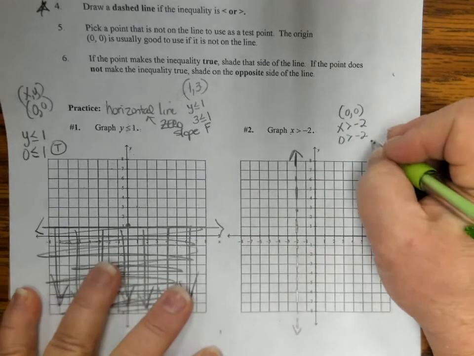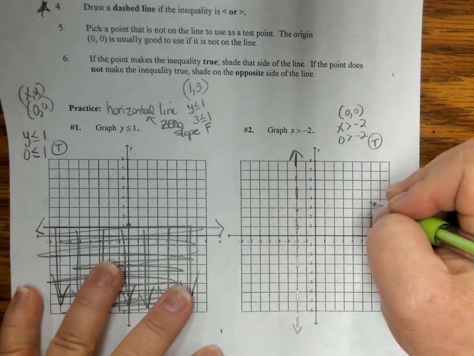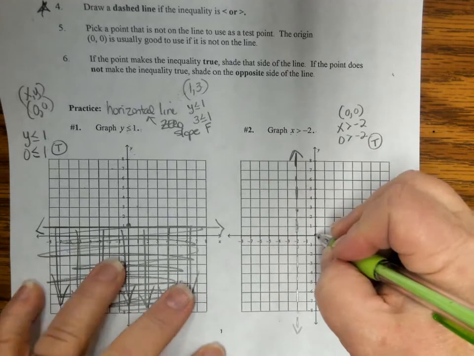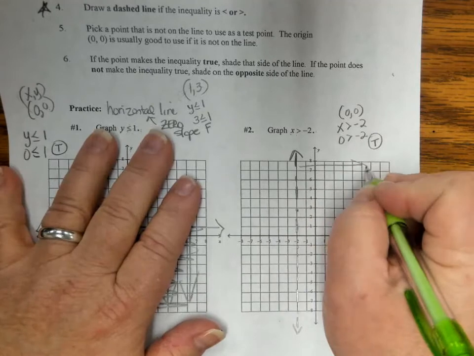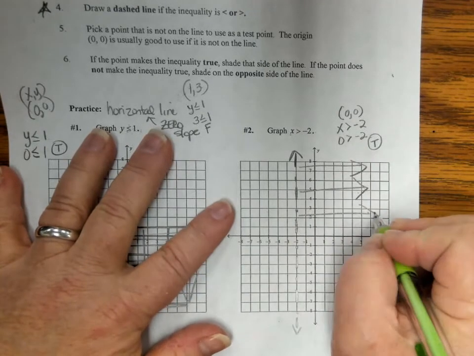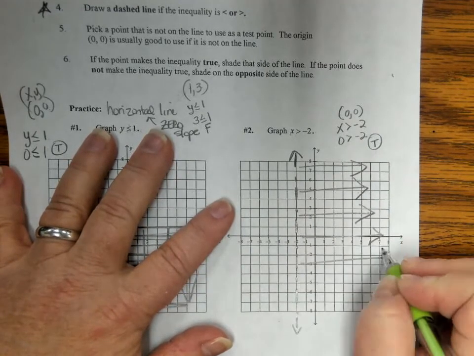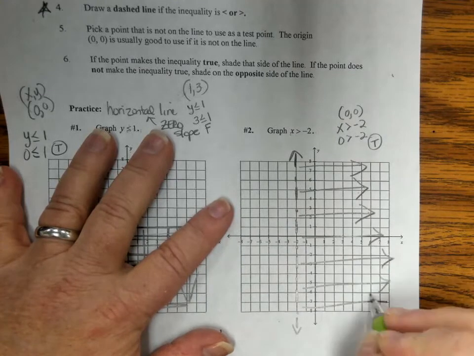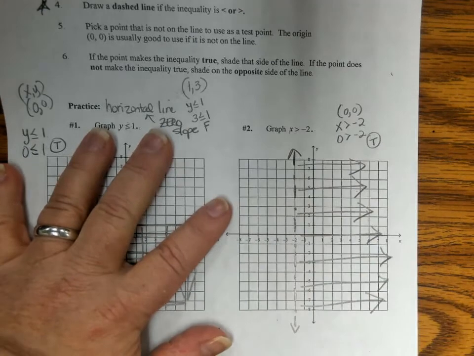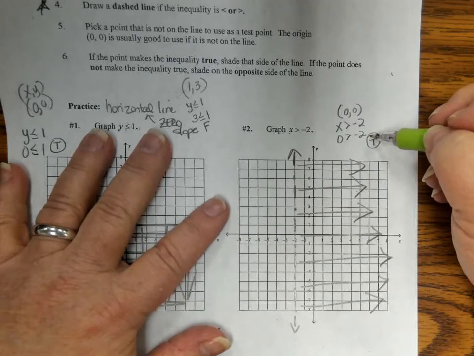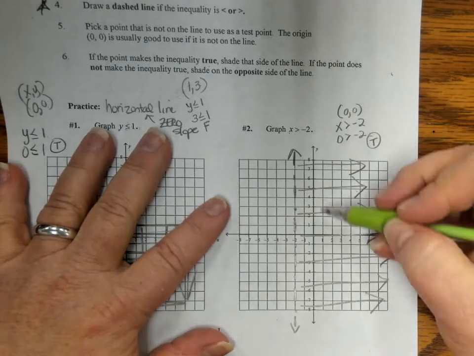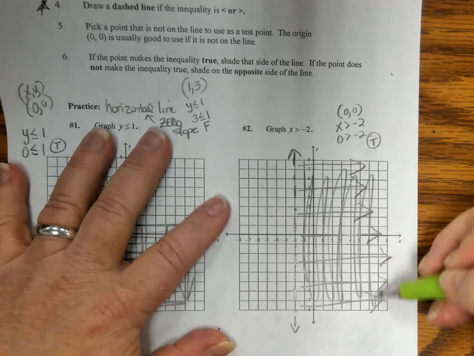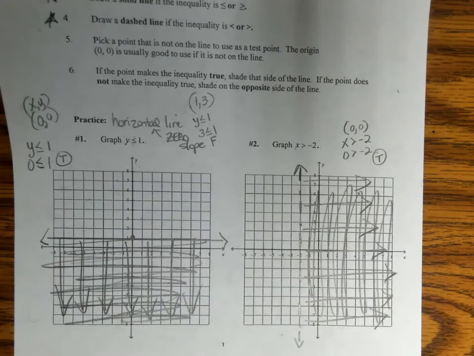Well, that is a true statement. So therefore, I'm going to shade the side where the origin is. So here it is. Anything on this side of that line would make this statement true. And that's why we shade that side, okay? However you want to do it.